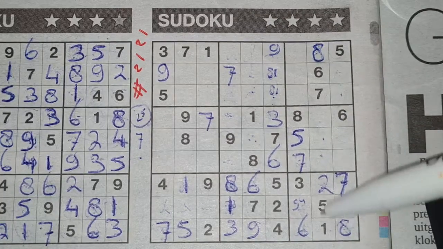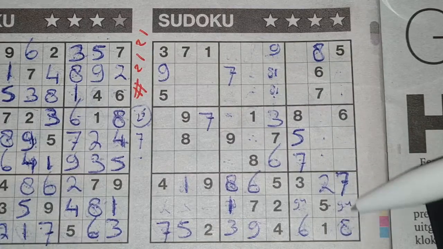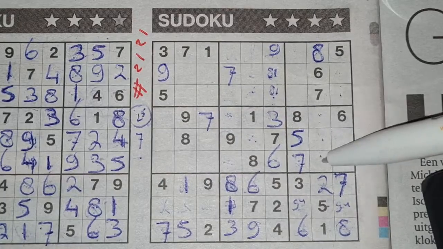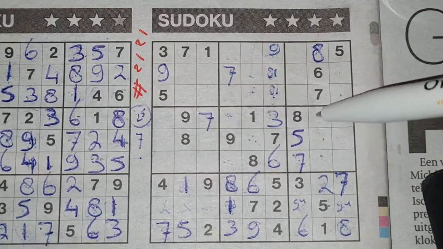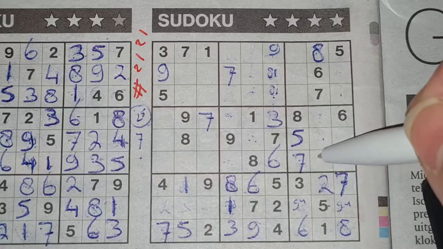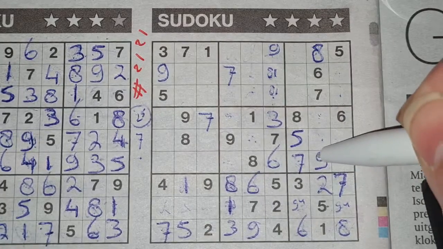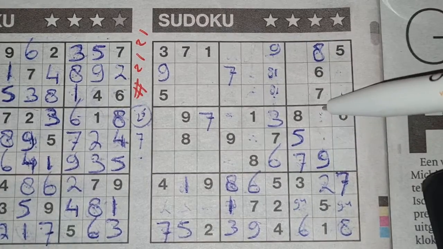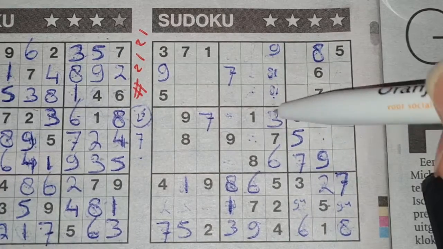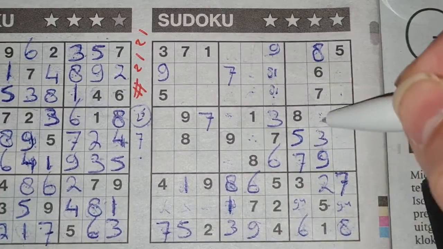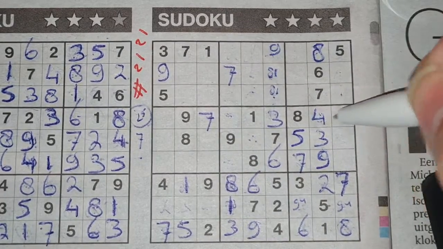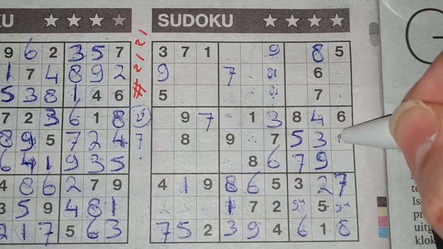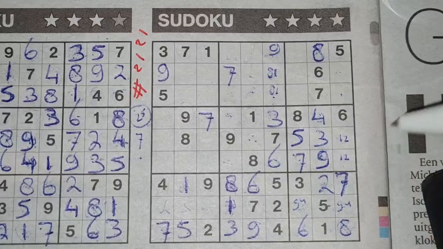In this column, 3 missing numbers. The 3 is missing, the 4 is missing, and the 9 is missing. We see here 9, so no 9 there, here 9, no 9 there. The only place for the 9 should be there. So the 3 and the 4 are missing. Now we see here 3, no 3 there. 3 should be here, and the 4 goes there. 2 numbers left in this big square for the numbers 1 and 2. Let me mark those 2 numbers.